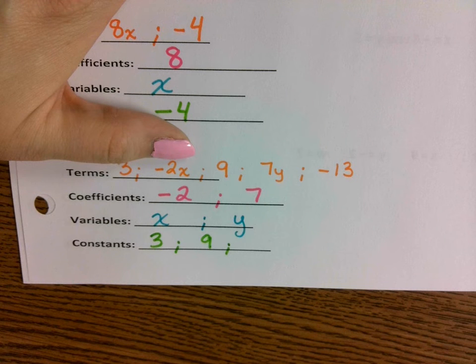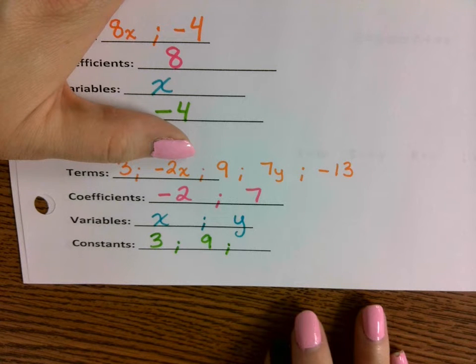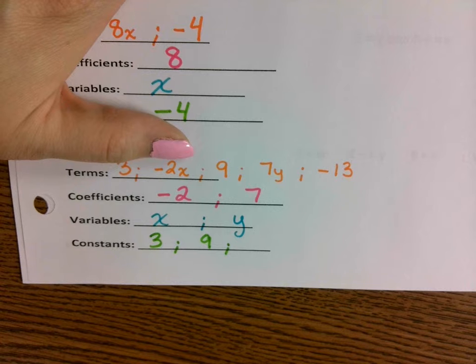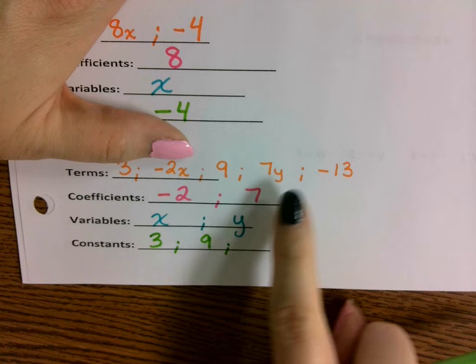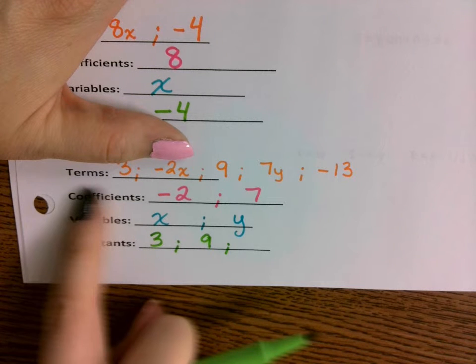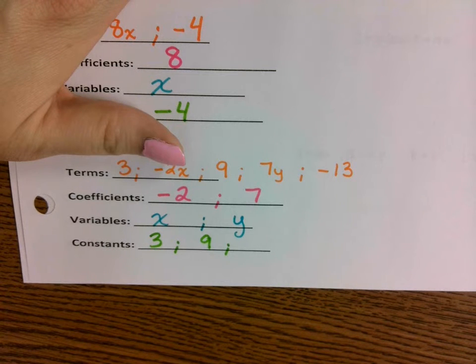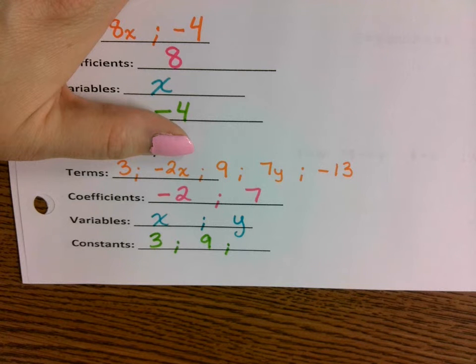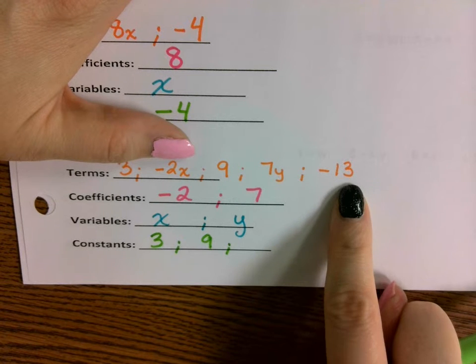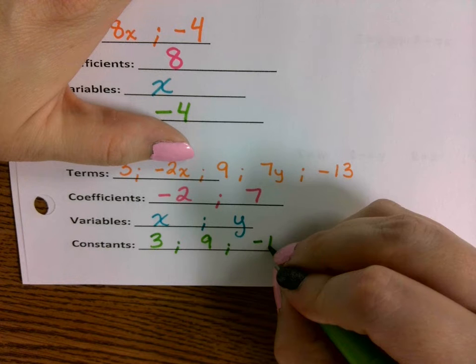But I don't see a 13 up here. What do I see? A negative 13. Negative 13. Don't forget those negative signs, okay? Don't want to drop those negative signs.